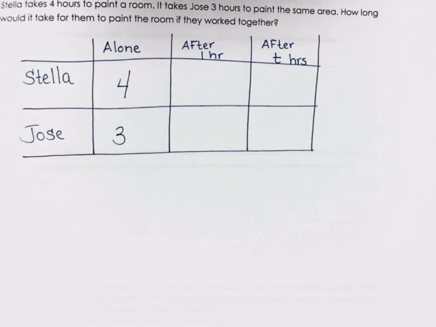Okay, I want you to speak more in generalities. You guys are trying to give me an answer and I don't want you to. What do we know if both of them are working on a room? Is it going to take more time or less time? Less time. I hope it's less time. Unless they fight.